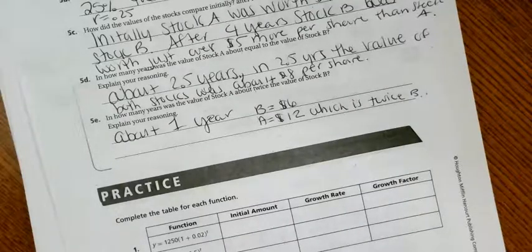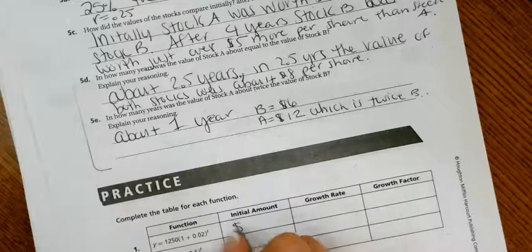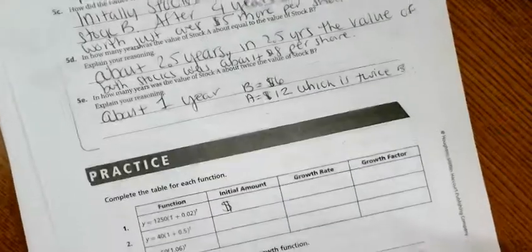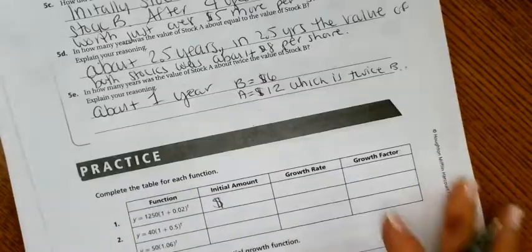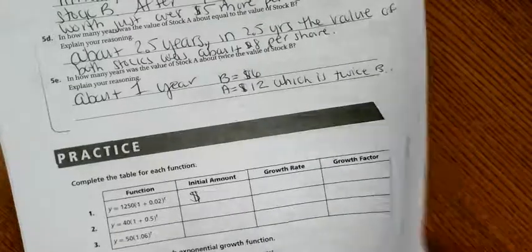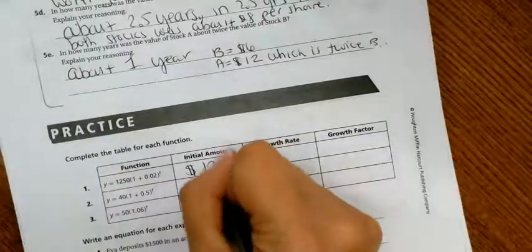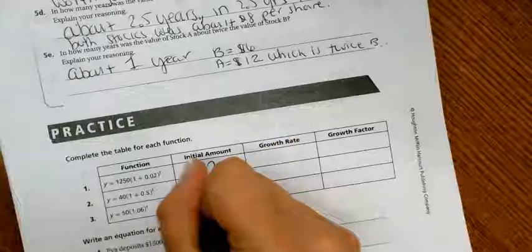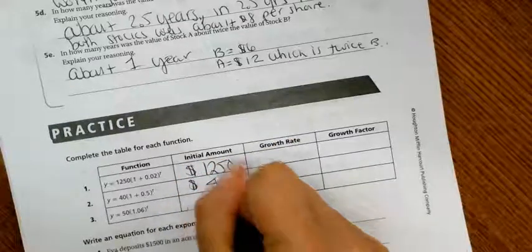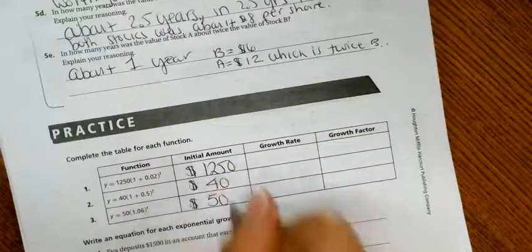All right, so let's go on to this practice problem. Complete the table for each function. If I had number 1, and I wanted to know what is my initial amount, what do you guys think? What's my initial amount? 1,250. On number 2? On number 3. All right, so we're good on finding out the initial amount.